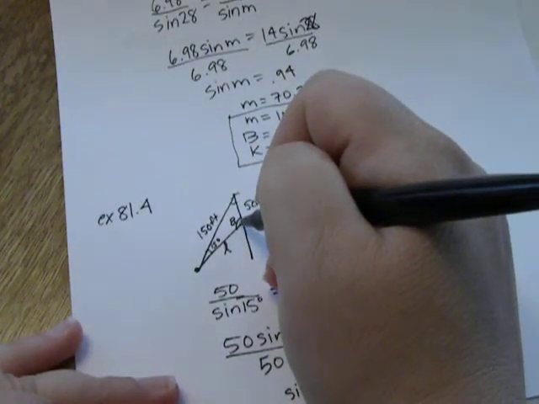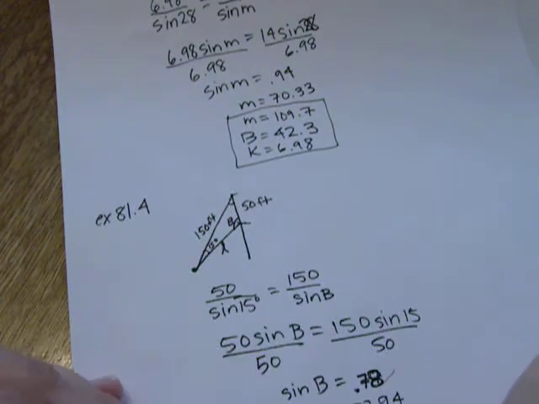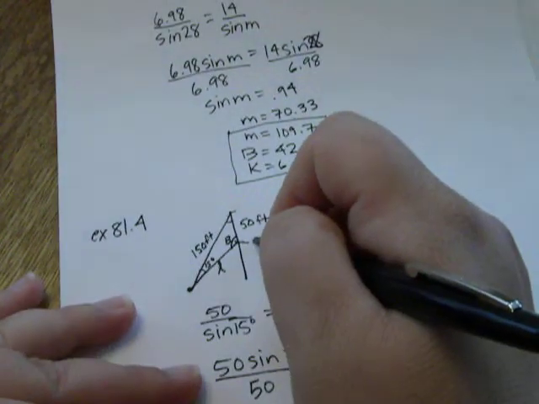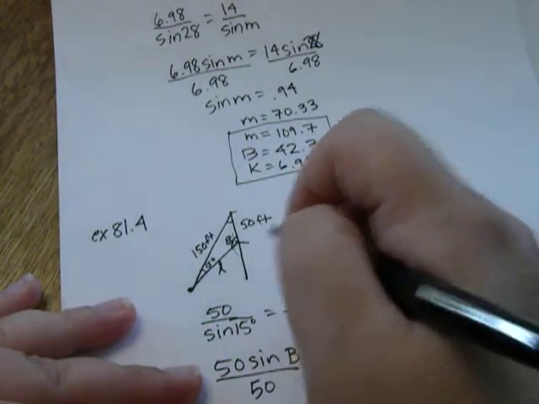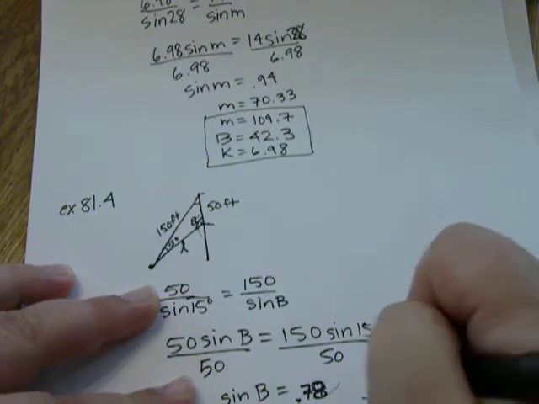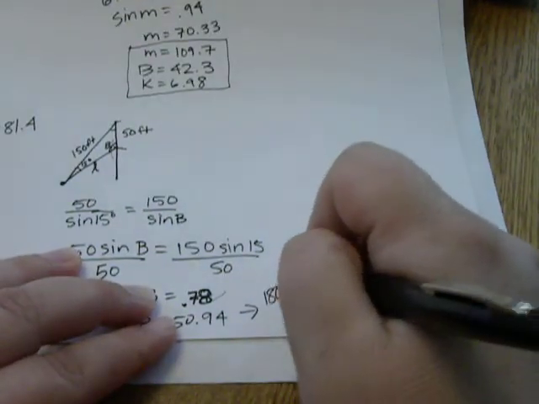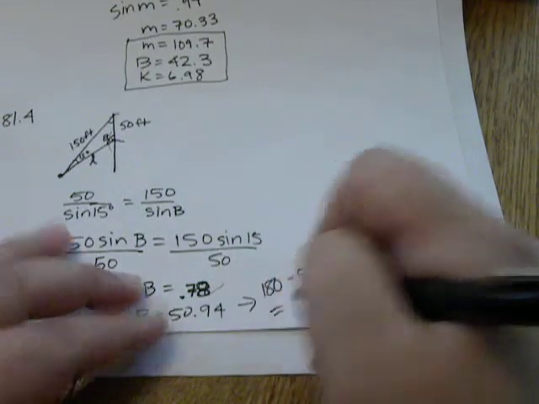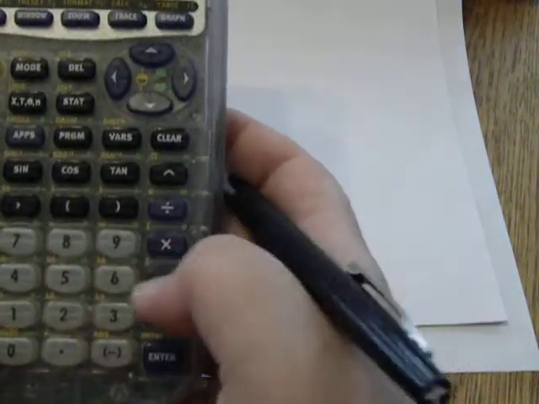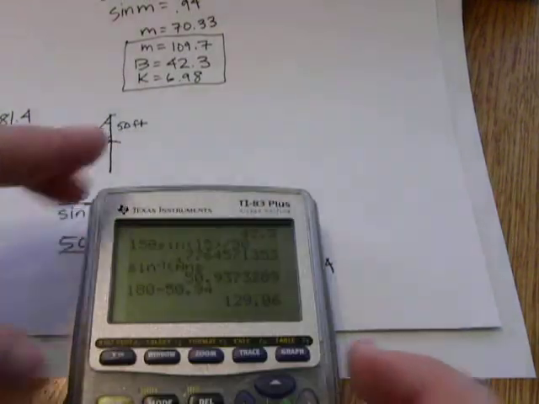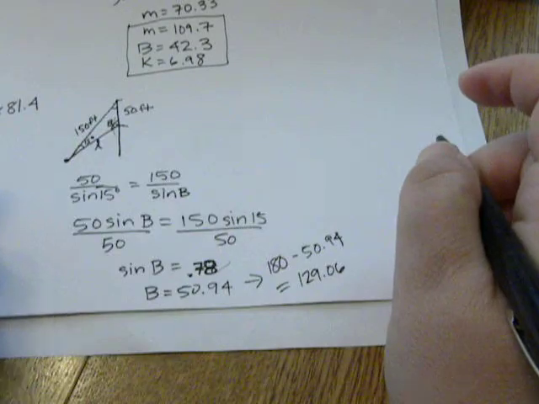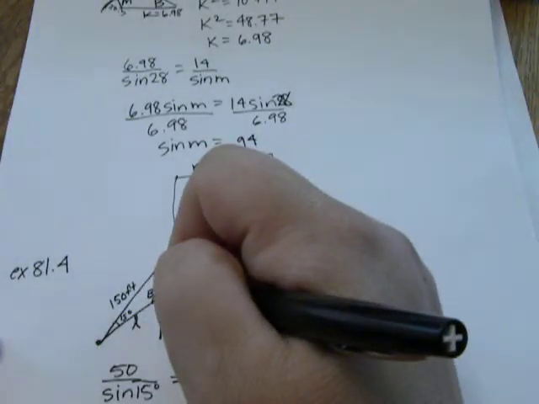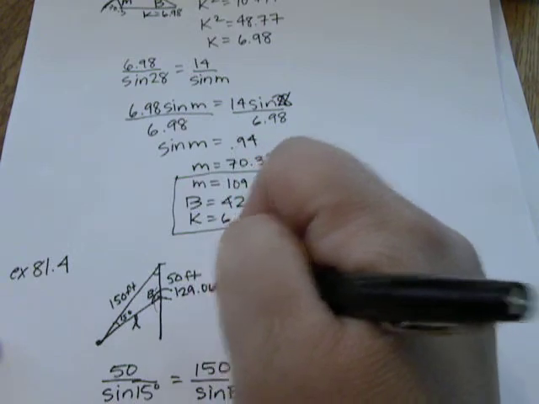When I come up here, that doesn't quite make sense because a 50-degree angle is going to be a lot smaller. So I know it's got to be 180 minus 50.94. So 180 minus 50.94 is 129.06. So that makes a lot more sense, that this is 129.06.